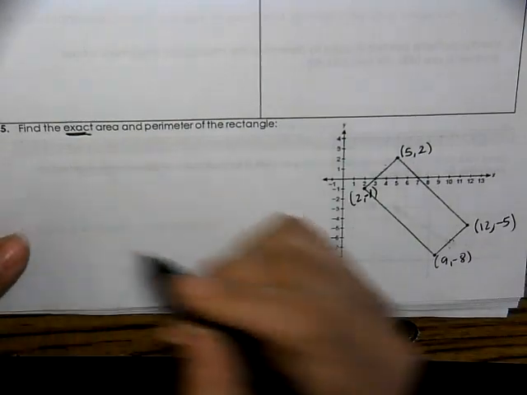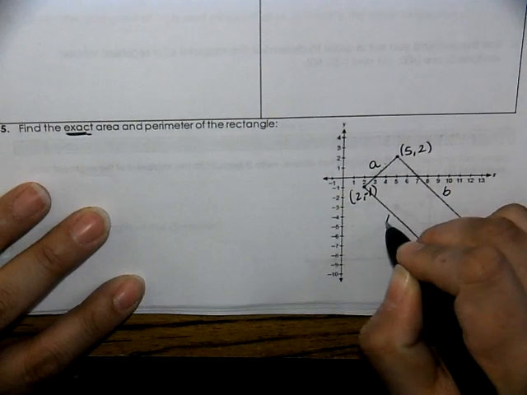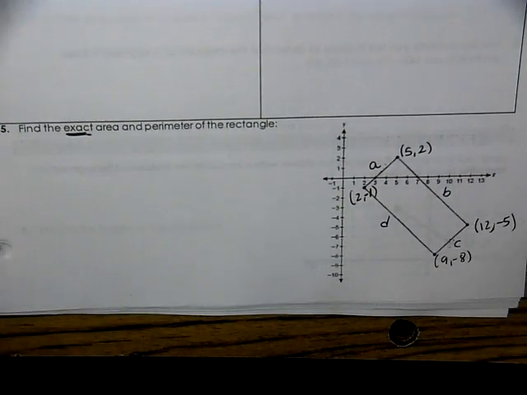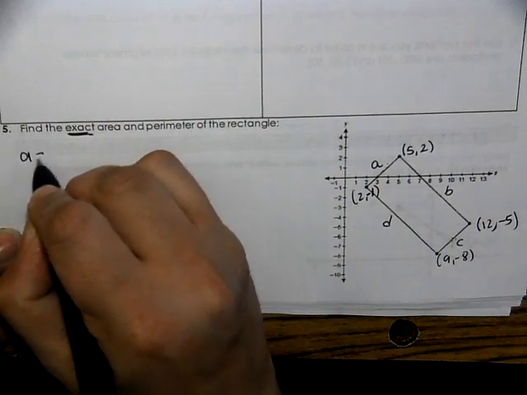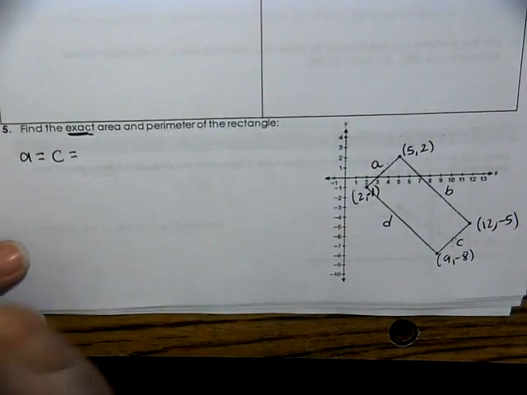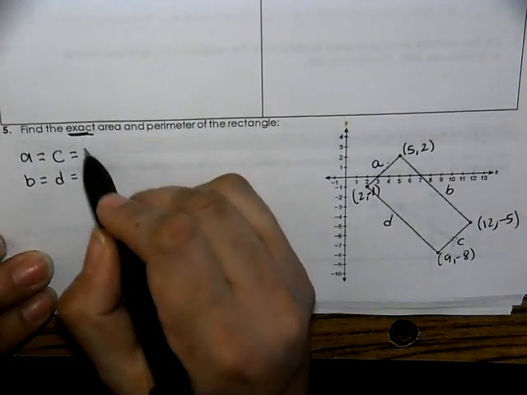If you want to call them letters, this is A, B, C, D. I'm just using lowercase letters there. You could use a different way to name it. You could name your points something, just so you have a way to name them. We know A and C have to be the same, and we know B and D have to be the same. So let's see what we get for each one.